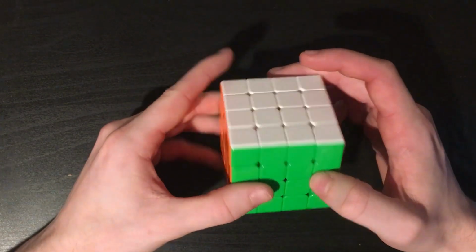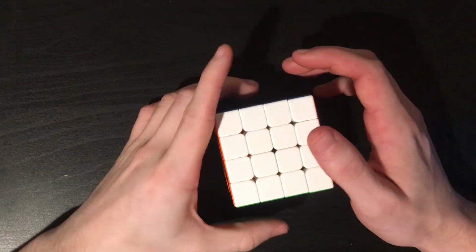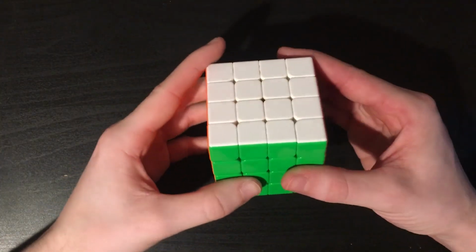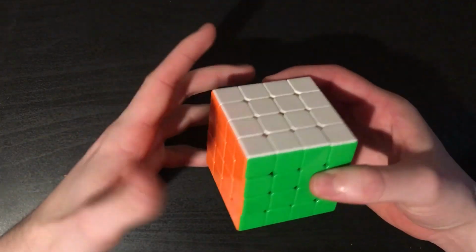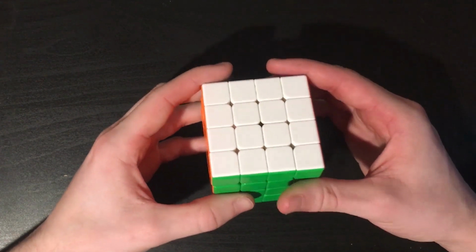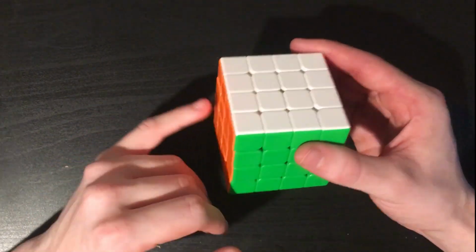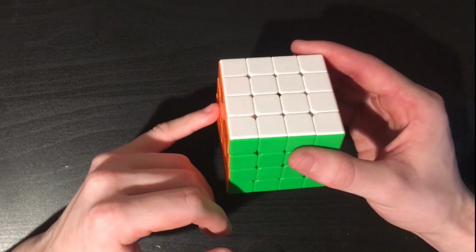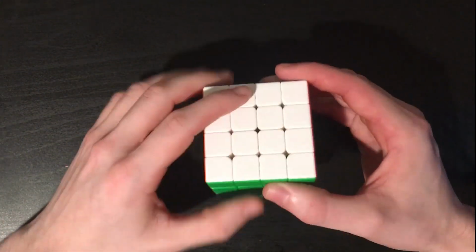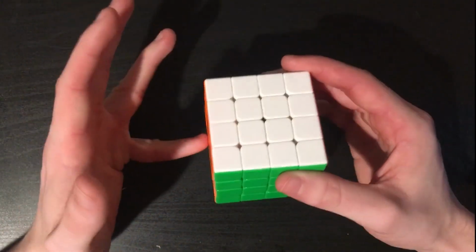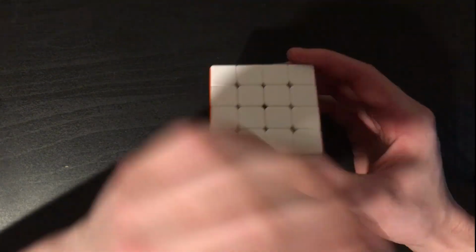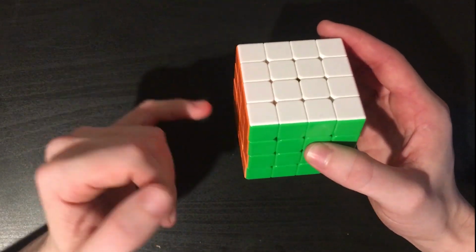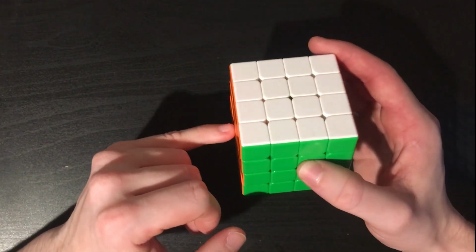Actually, before I show you the solve, let's make a quick comparison. And by that I mean, let's compare Hoya to methods such as Yao and Redux, which are typically used for big cubes. So I switched to Hoya for 4x4. I tried Yao when I was first starting out, and I really didn't like it, so I used Redux, and I used Redux for all the other big cubes. But like I said, I switched to Hoya for this.